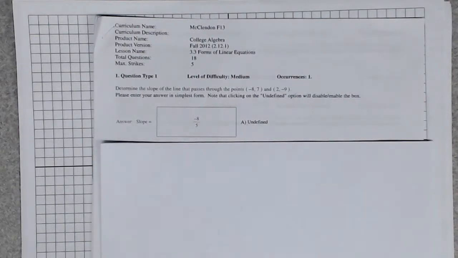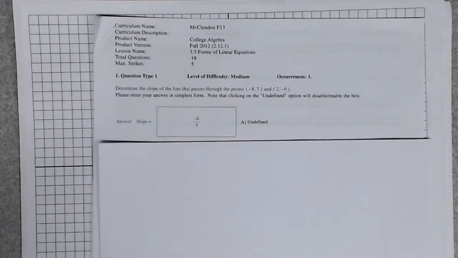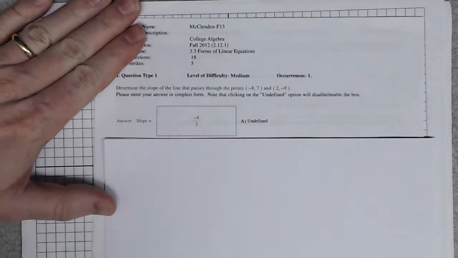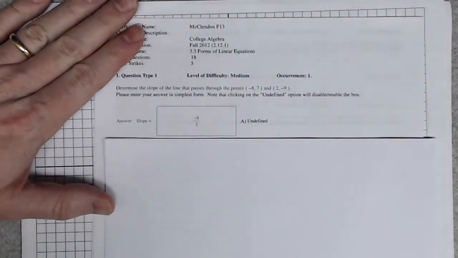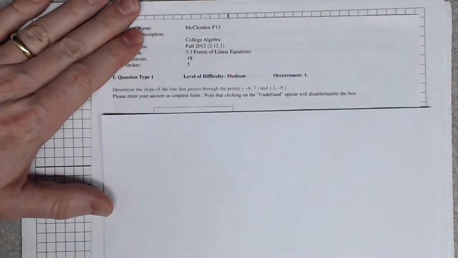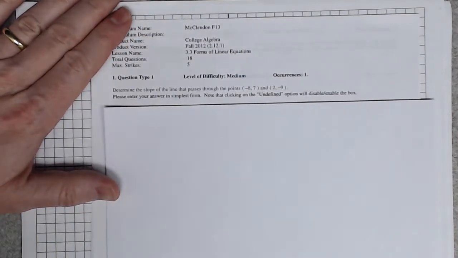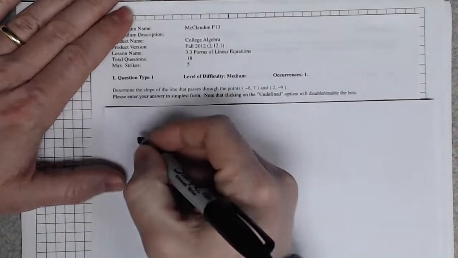Alright, in this section we're dealing with graphing linear equations using slope, and sometimes they give you a point, sometimes they give you 2 points, and sometimes they give you the slope and a point. It just depends on what the question gives you. But I want to run through a couple questions, and hopefully this will be enough information to get you through the whole section. First off, can you find the slope?